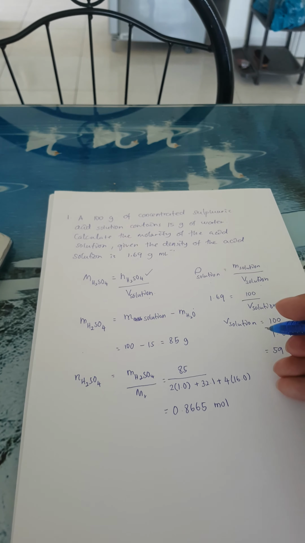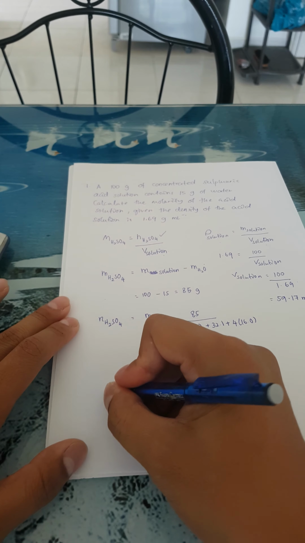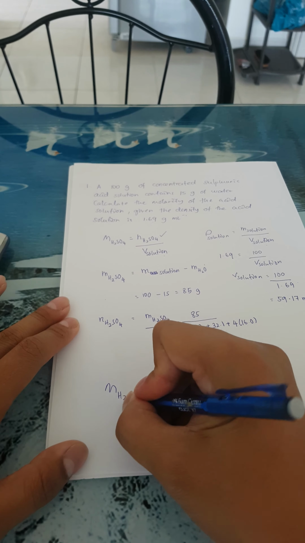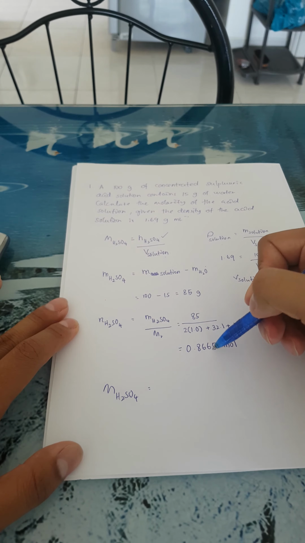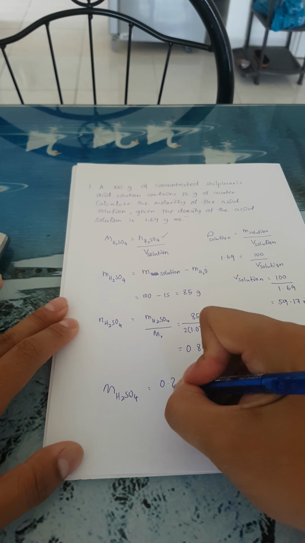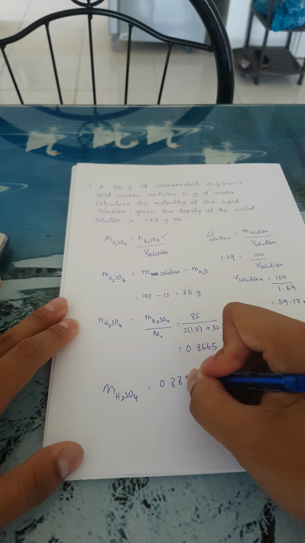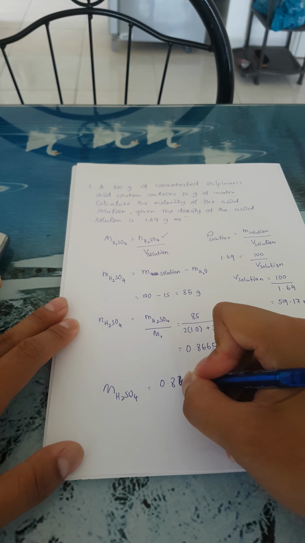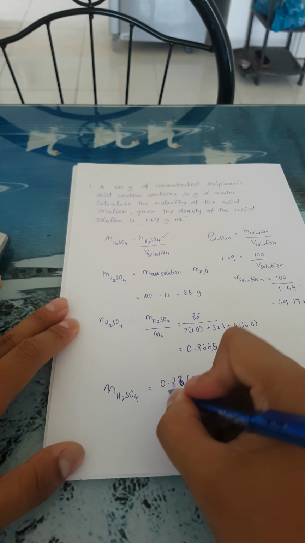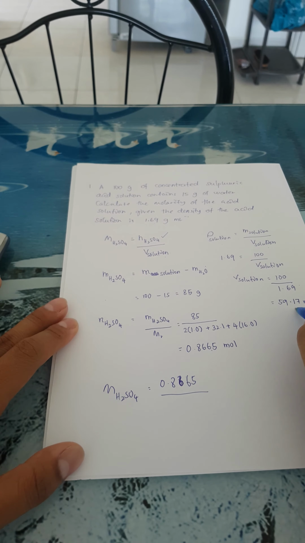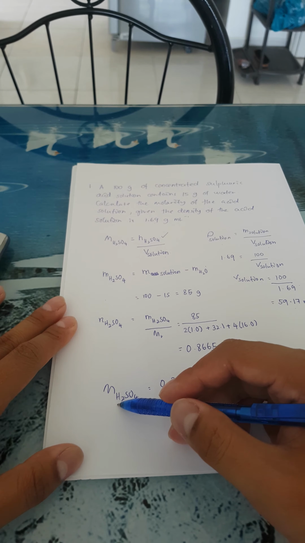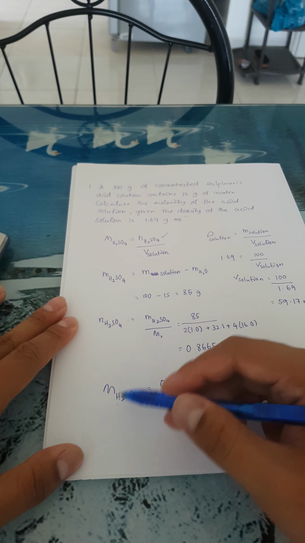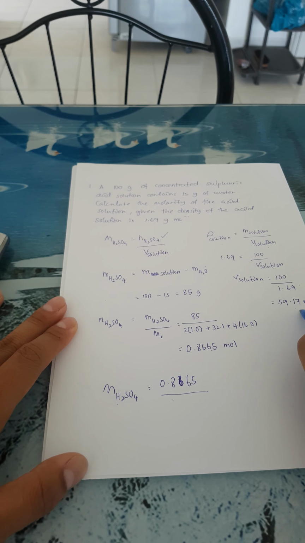So now to find the molarity, M of H2SO4 is equal to the number of moles, which we have calculated, 0.8665 divided by the volume. However, molarity is always defined as the number of moles of solute per liter of solution, which means that the volume has to be converted into liters.